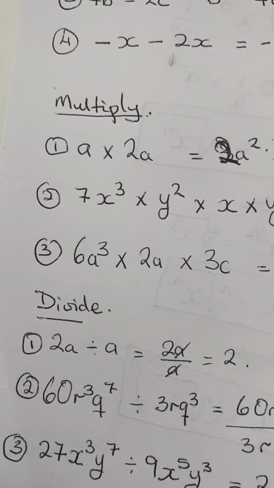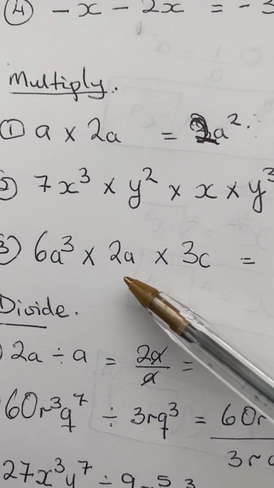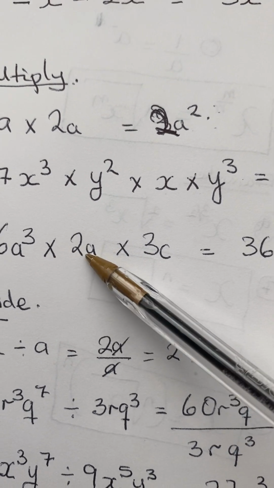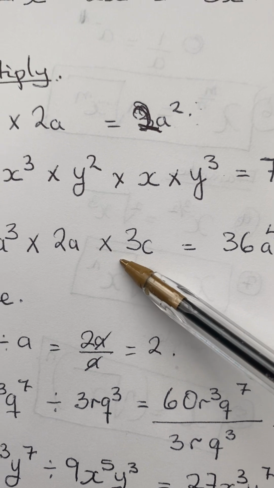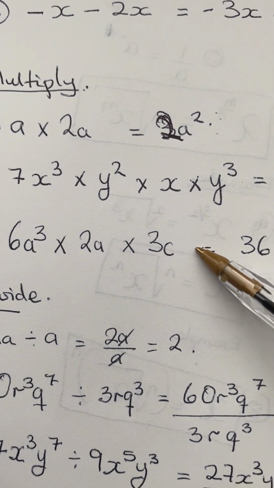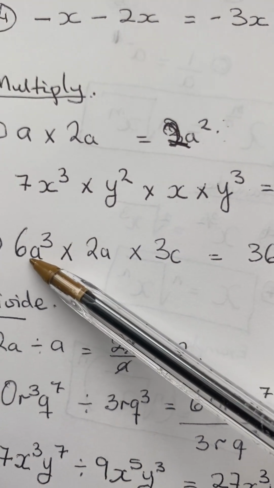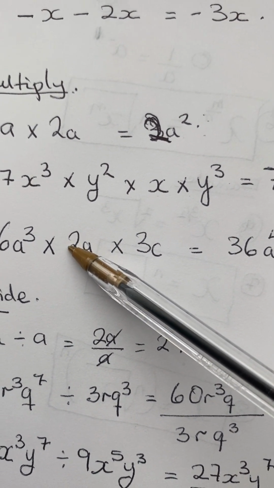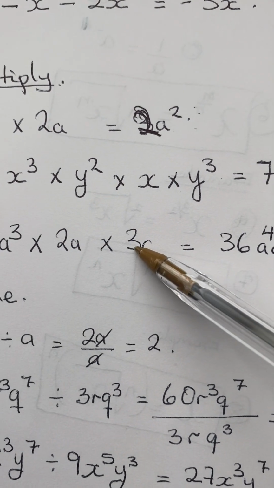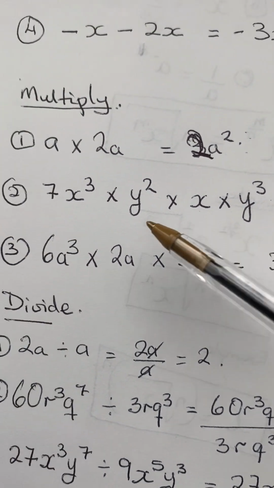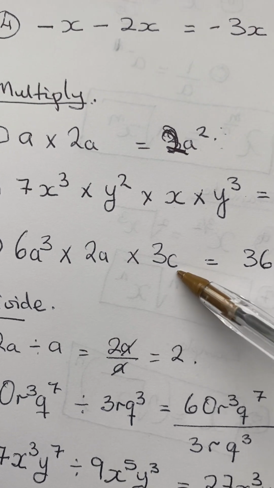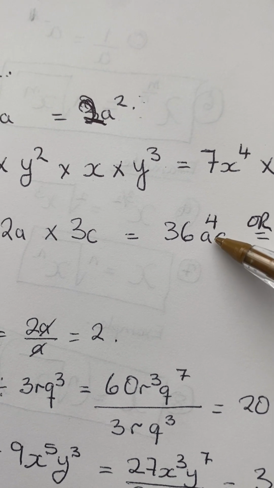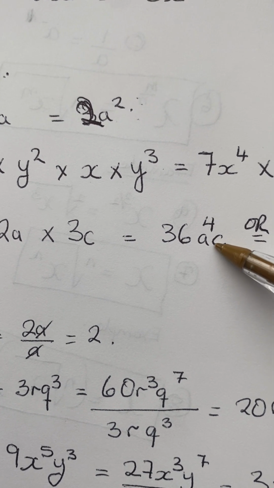Okay, now another example on multiplication. So we have 6a^3 times 2a times 3c. Okay, so let's multiply the numbers first. 6 times 2 is 12, times 3 is 36. Okay, now we have a and c, the powers of 1 each.